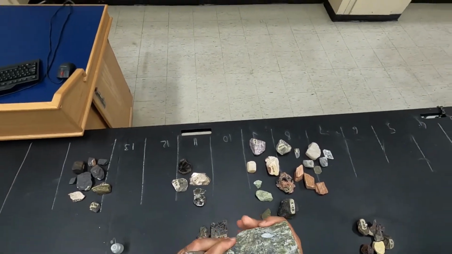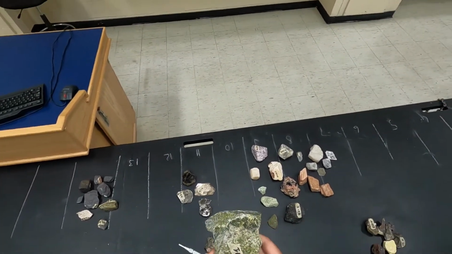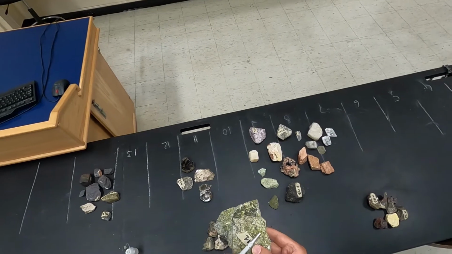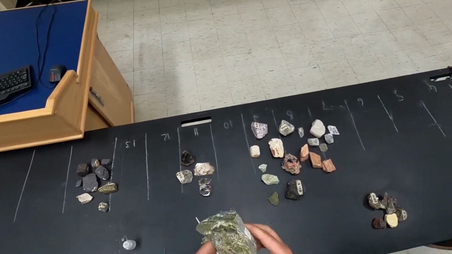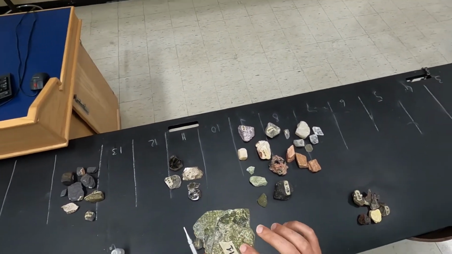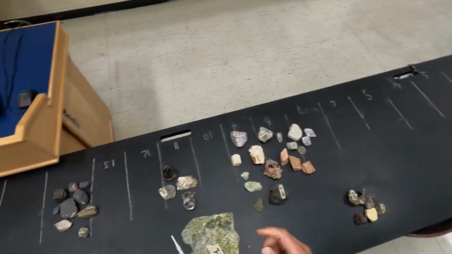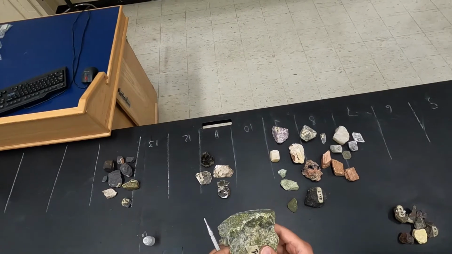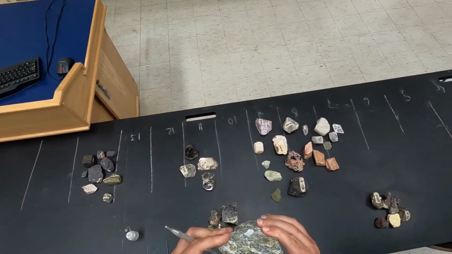So remember, this is a rock, but it does contain a good amount of these greenish plugs of mineral, which are your serpentine. Serpentine is also quite greasy. Quite often it feels greasy and soapy, and that's another diagnostic feature, really.